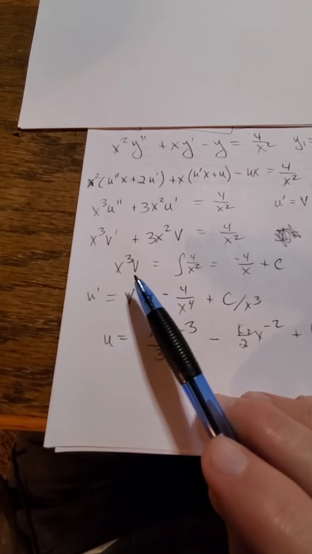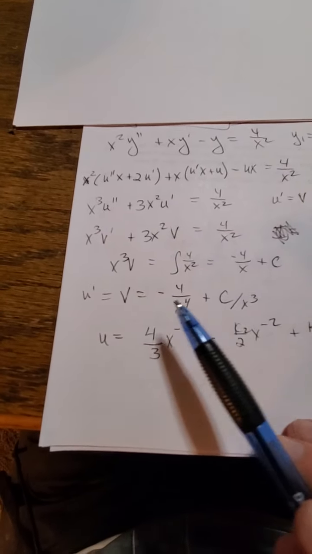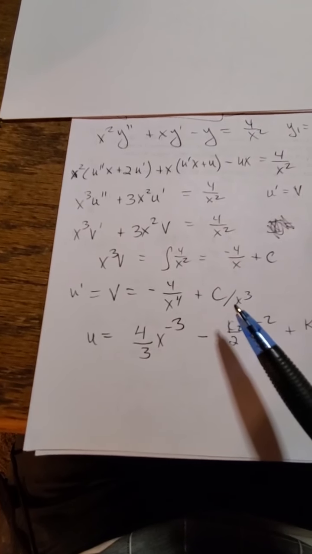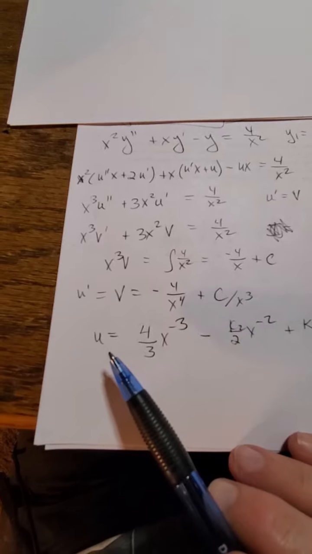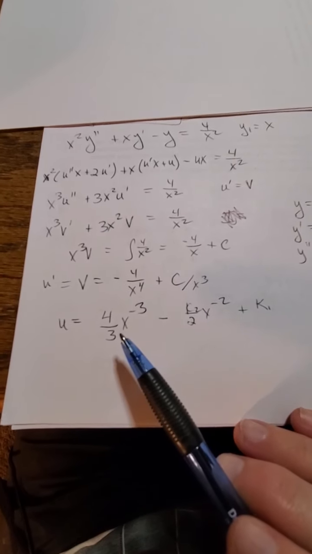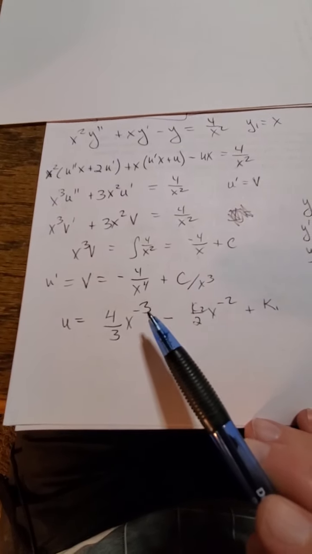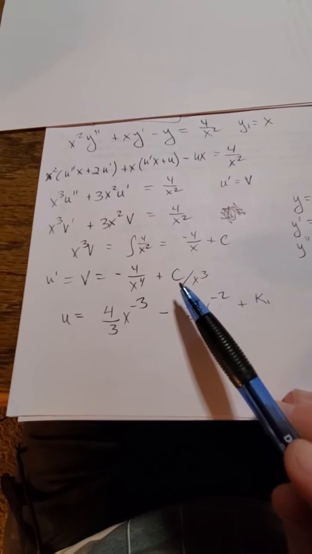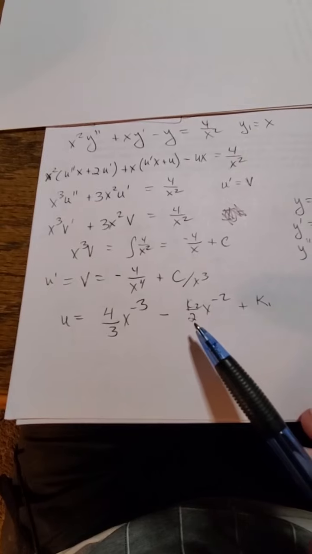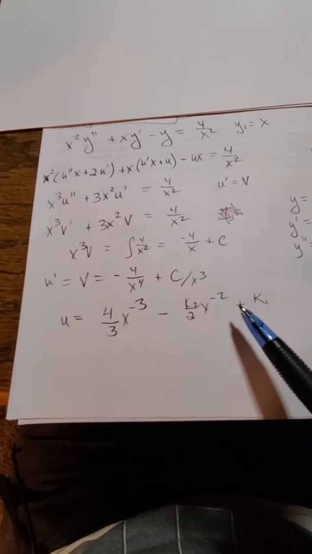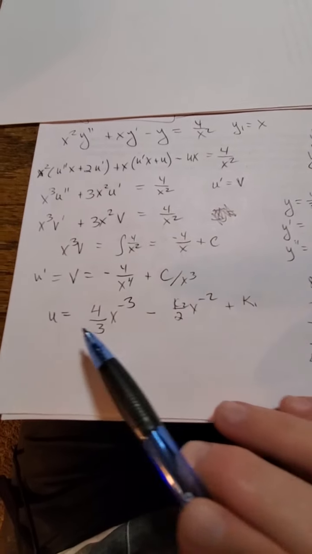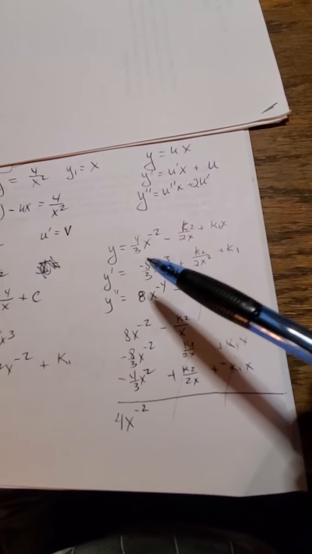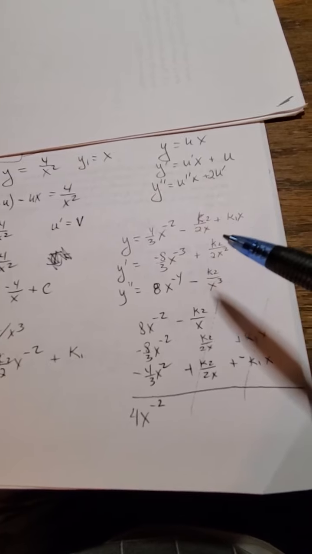Then I divide both sides by x cubed. So v, which is u prime, is equal to negative 4 over x to the fourth plus c over x cubed. So u is the integral of all this, so that becomes 4/3 x to the negative third minus, instead of c, I'm going to call that k2, k2 over 2 x to the negative 2, plus k1. And now I'm going to take this and multiply it by y1, and I'm going to get my answer.